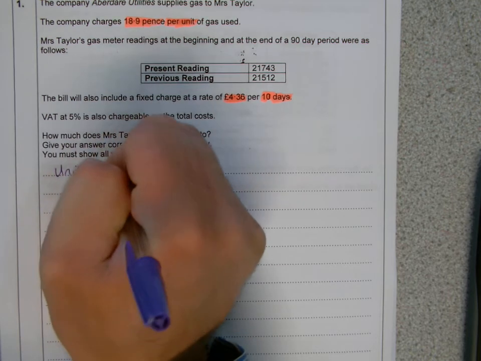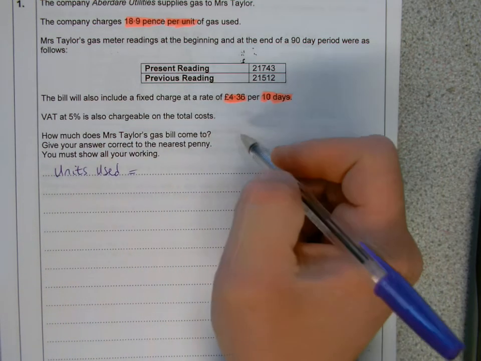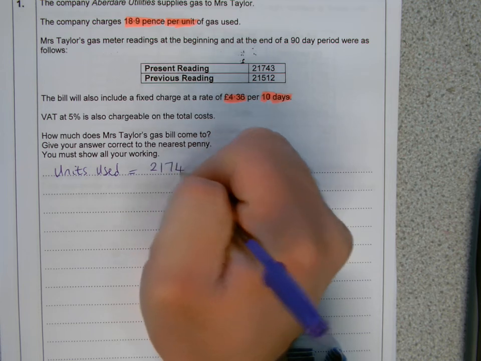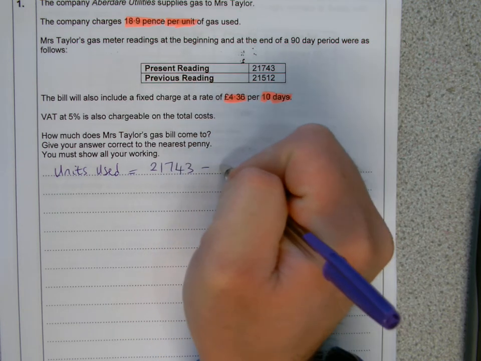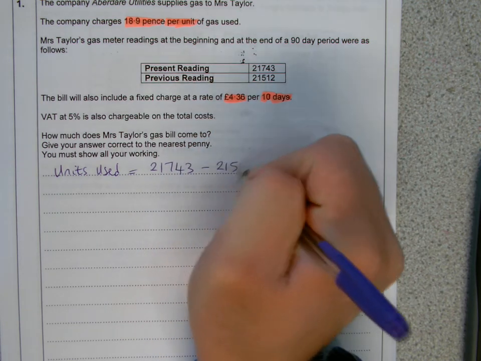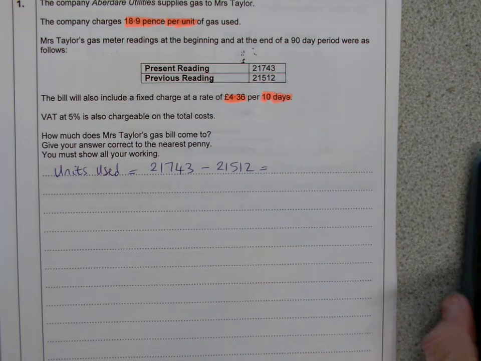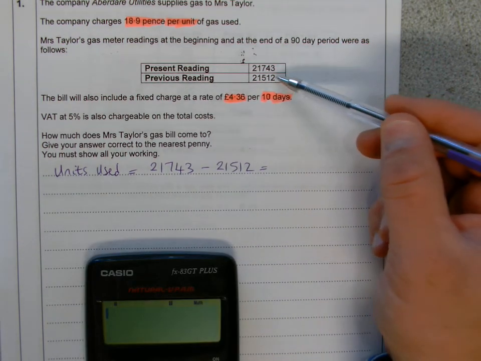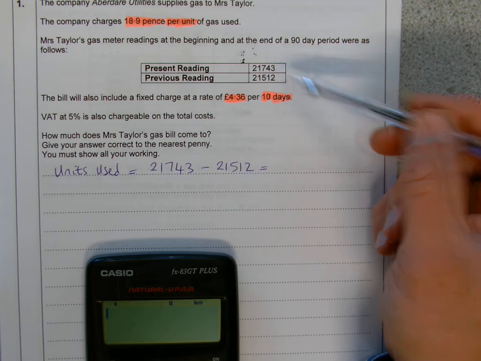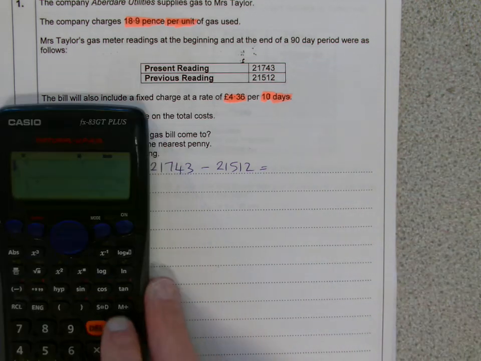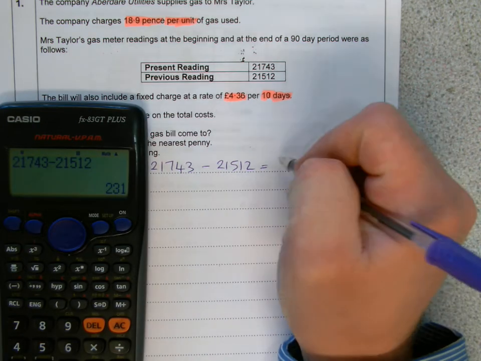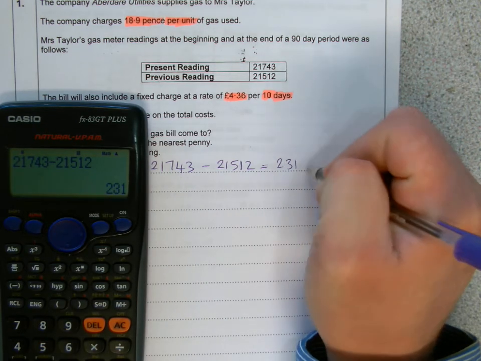So units used will be 21743 take away 21512. Basically the present reading take away the previous, because they've used a certain amount of gas, so we need to see what has been used. So we've got 231 units that have been used.